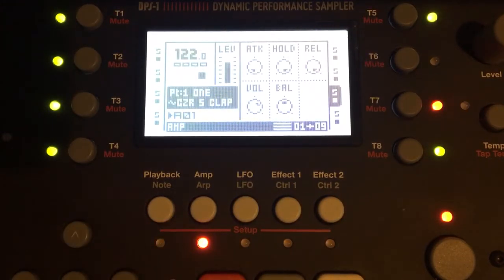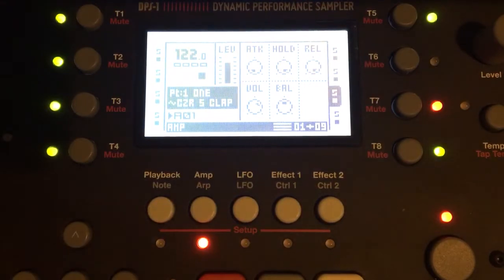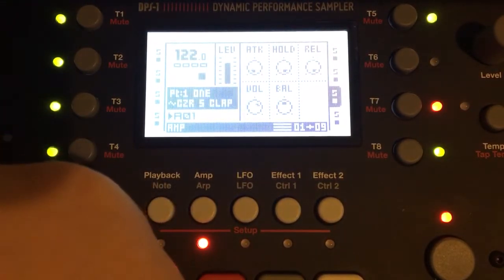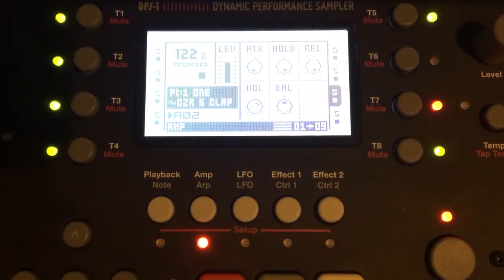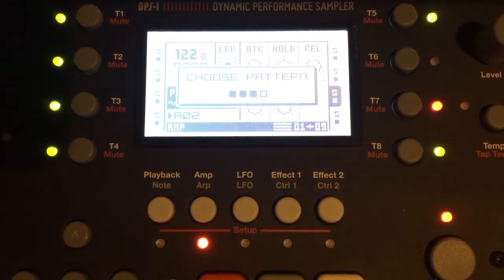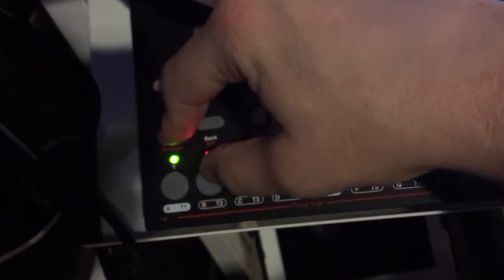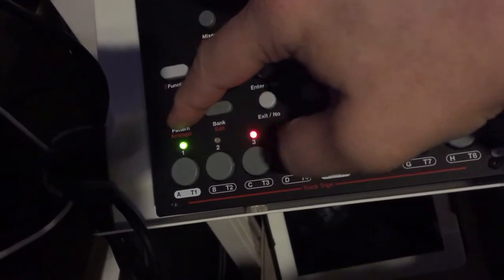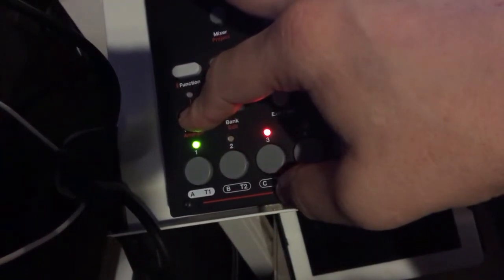Another cool thing about this instrument is the patterns. What you do is you press pattern, hold the pattern button down, and you press whatever open pattern you want to go to. So if I press 2, 2 will now be red down here. Let me see if I can show you this. So if you press pattern, I can open a pattern on 3. This is where it's going to end up.